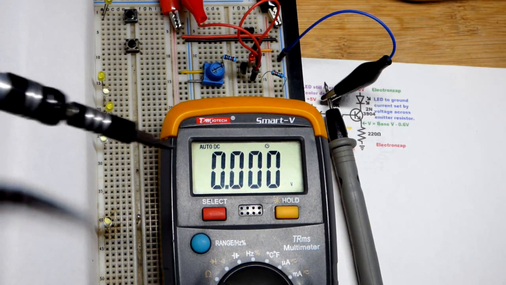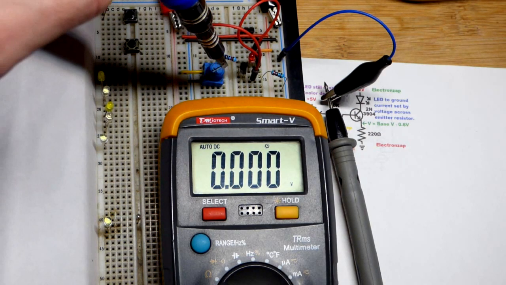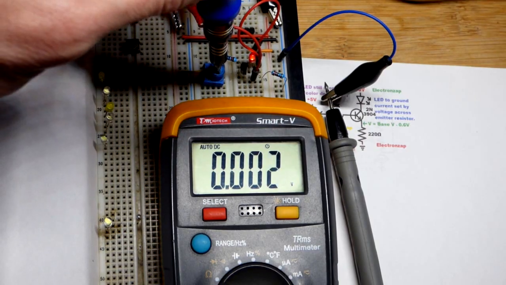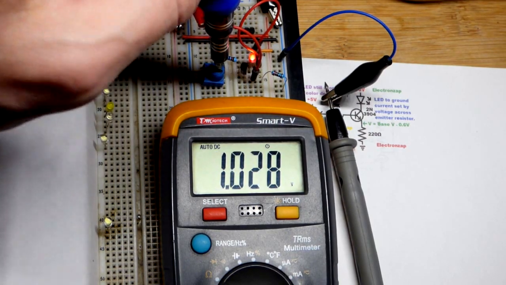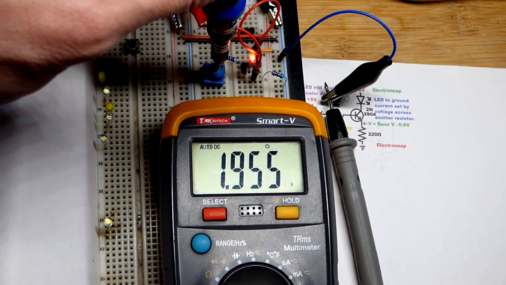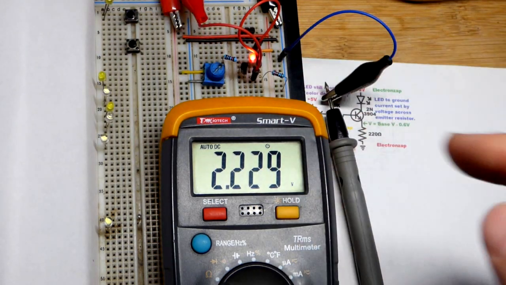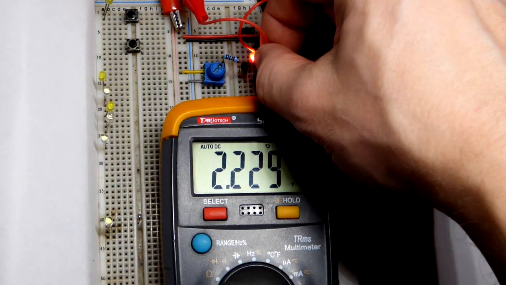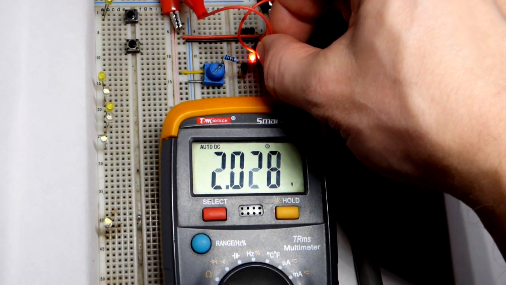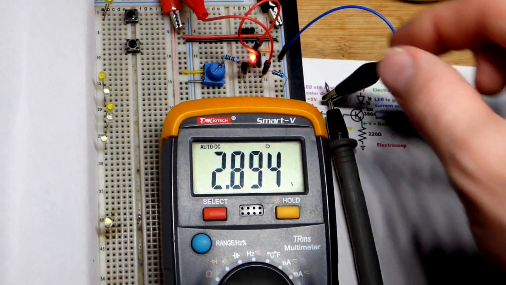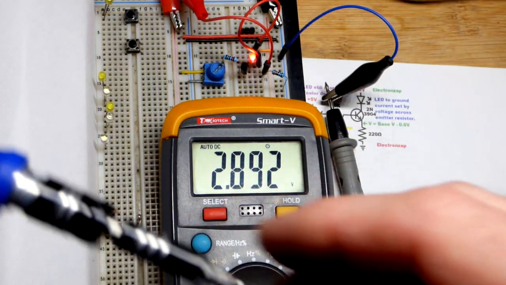So now, I said with this circuit, if I set 2.2 volts across the current setting resistor there, it's a 220 ohm resistor. That means we'll get about 10 milliamps of current flowing through it, the transistor, and the LED. So I had to turn the trim pot, I guess, to about 2.8 volts. Looks like about 2.9 volts, but that does make sense.